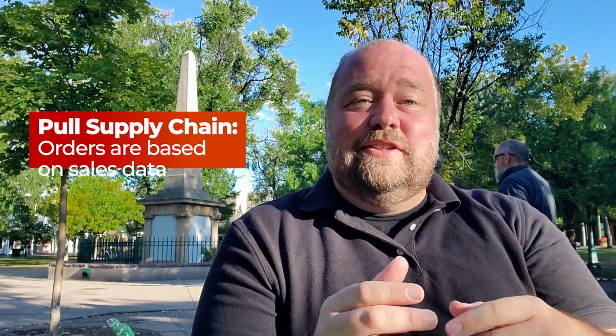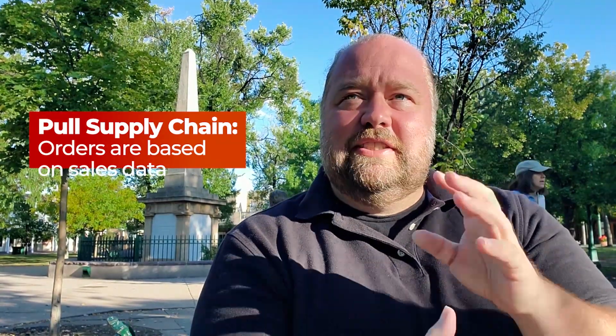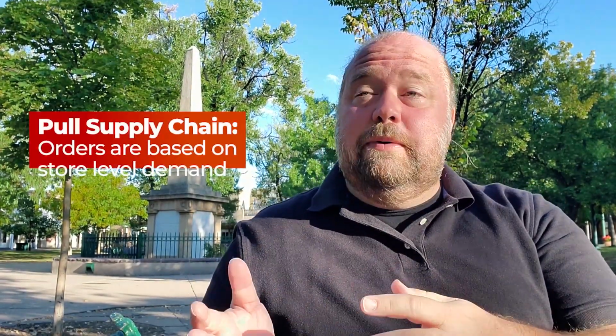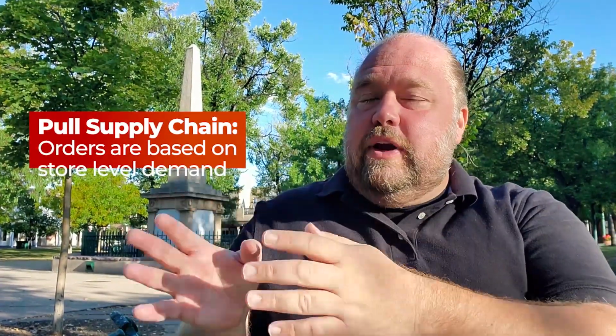Now, I'm going to start talking about what's called a pull supply chain. In a pull supply chain, orders are based on sales data. So instead of us guessing when to send stuff, when they check the barcodes and so on, we track all this and then it shows that, oh, there's only 10 Snickers bars left, so we need to send more to the store because they're running low. And in that sense, it really is nice for inventory management because you're basically doing just-in-time inventory. It's coming in when we need it, okay? And therefore, the orders are based on store-level demand. We can really track store by store.